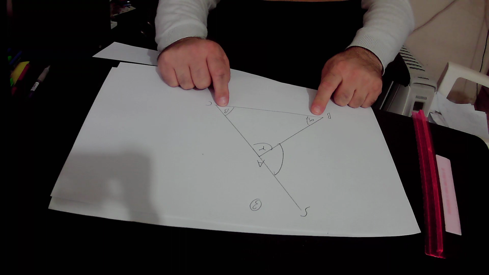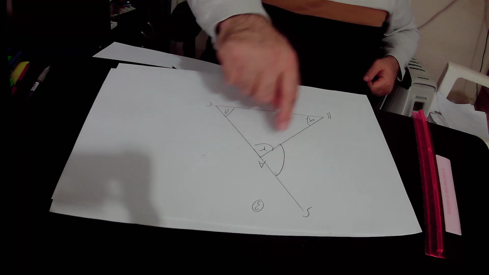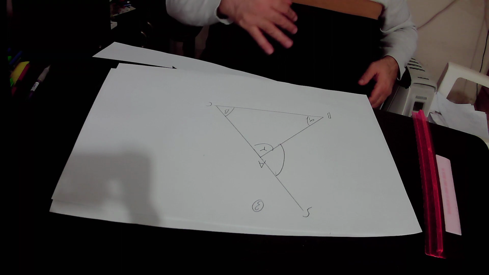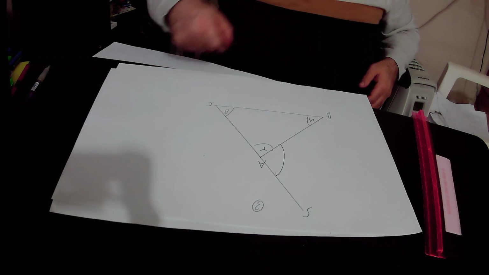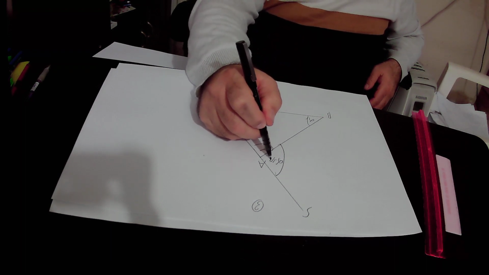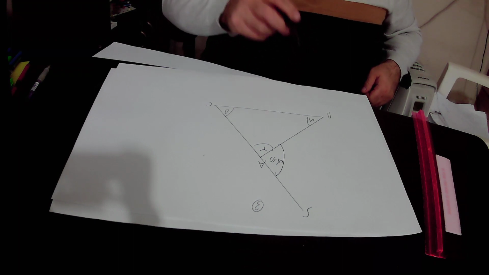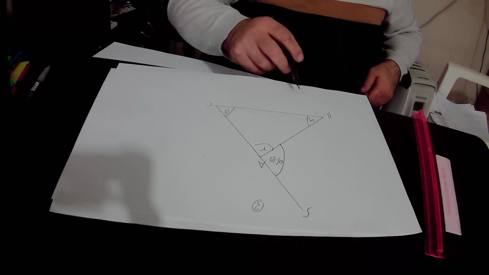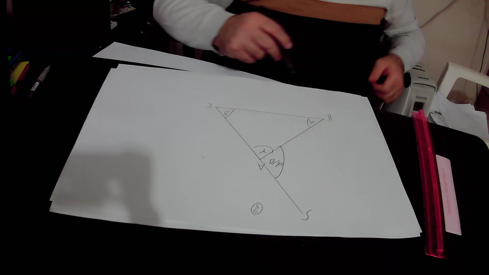So the value of the exterior angle SAB equals alpha plus beta. It is true in any triangle.